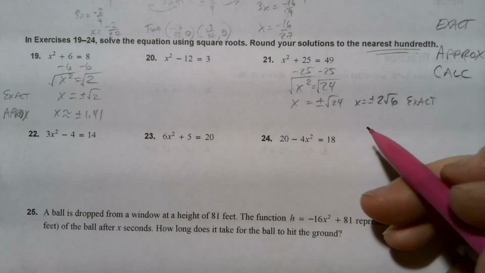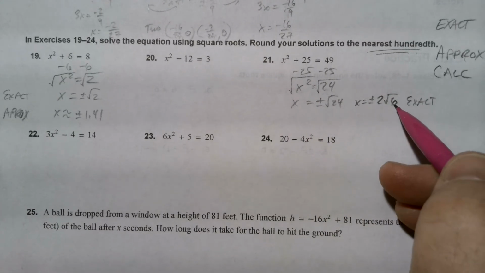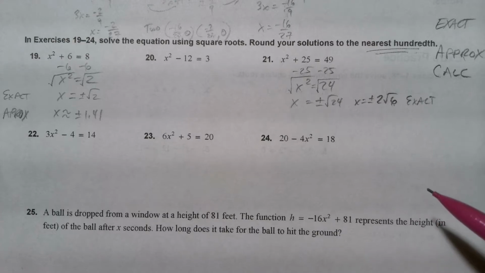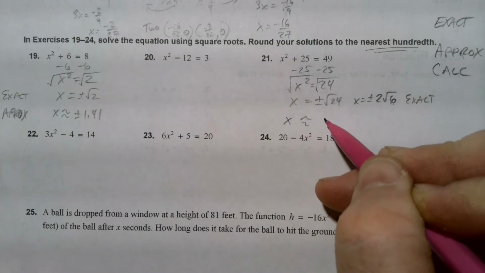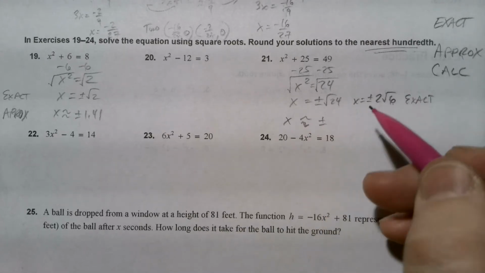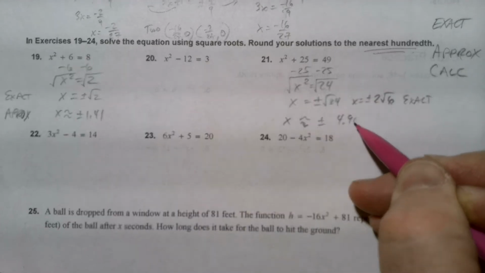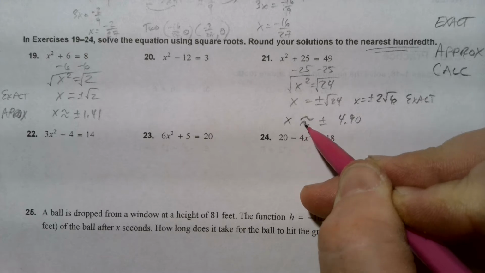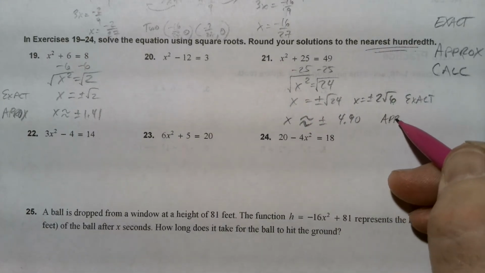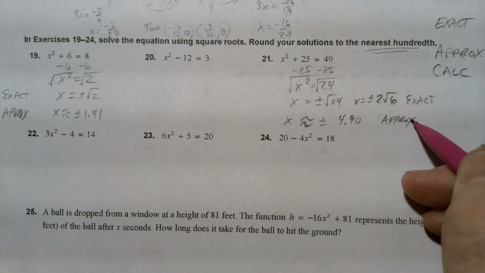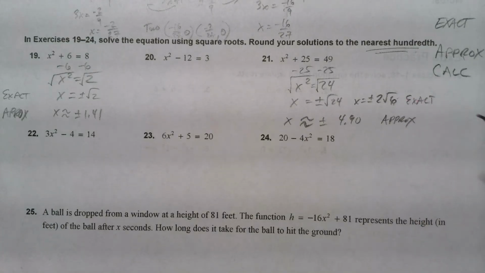Now, in terms of approximating, I'm going to grab a calculator. I'm going to take the square root of 6. I'm going to double that amount, and then I'm going to apply my plus minus sign. So it's going to be positive, negative 4.90. Okay, and that's our approximated value. And how did I come up with the approximated value again? I simply used that and a calculator in order to do the math, give myself an estimated amount.